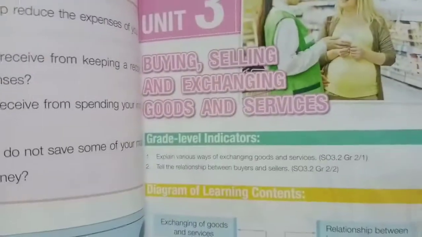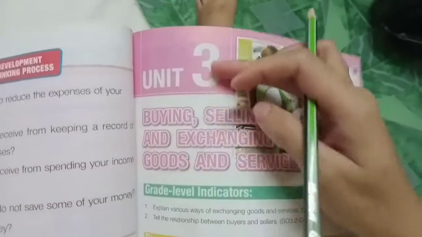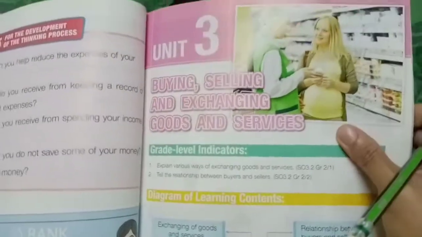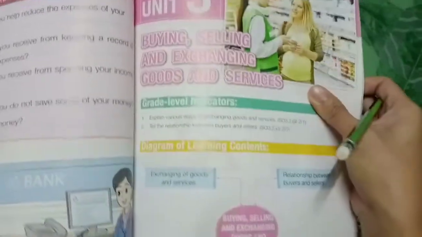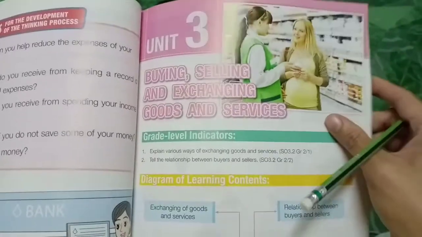Okay, so I'm very sorry because my lights are not very clear. It makes a flash about the light. See, you can see the light, so I'm very sorry for that.